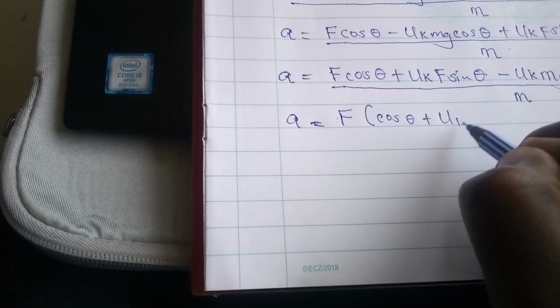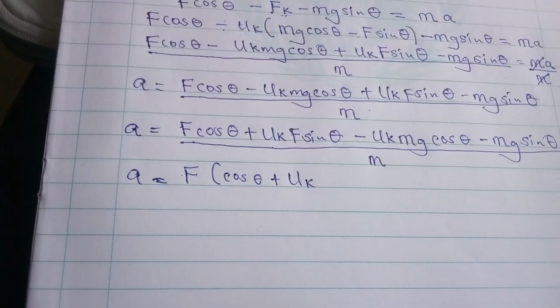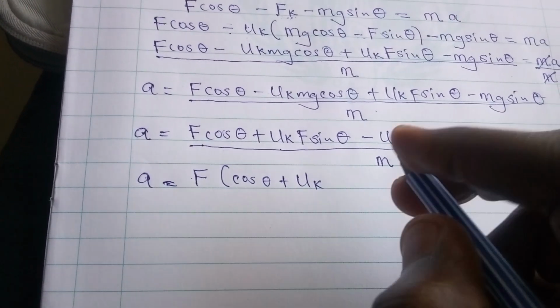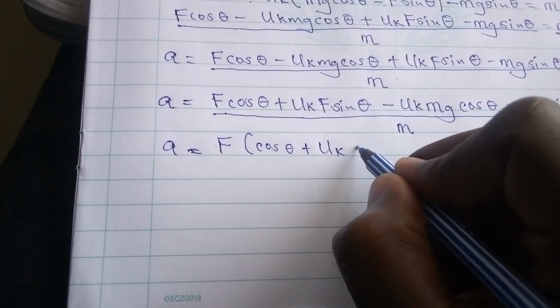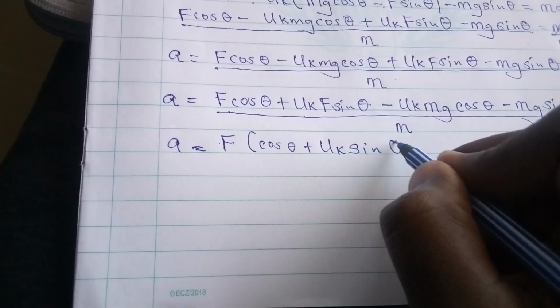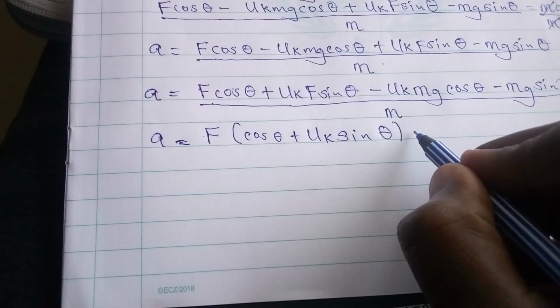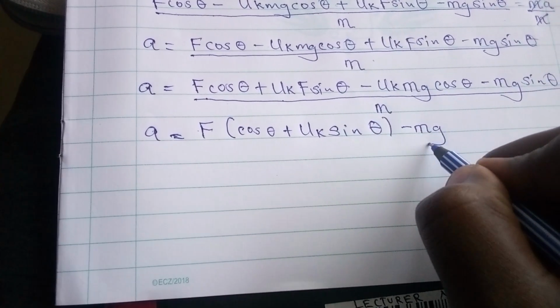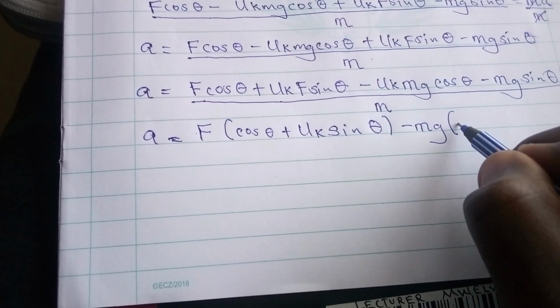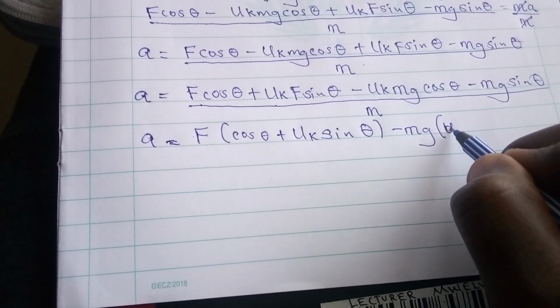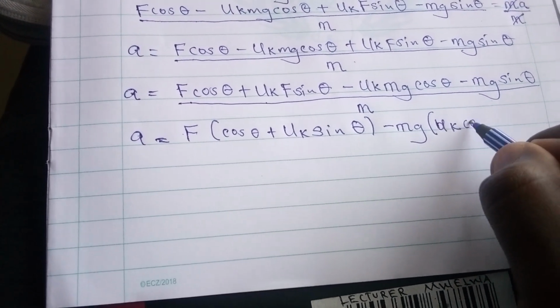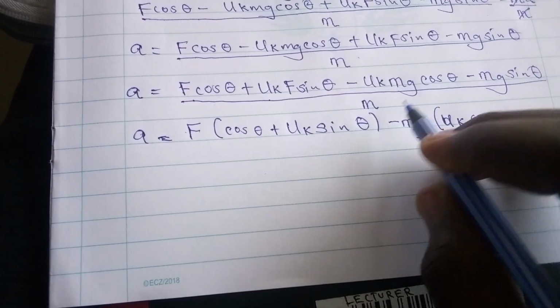sin theta. You close the bracket, and then what is common there is a negative mg, so you remain with mu k cos theta.